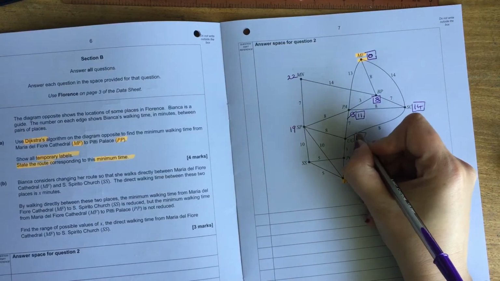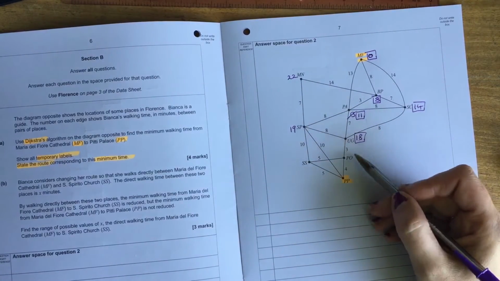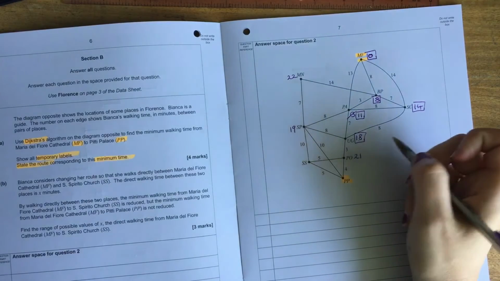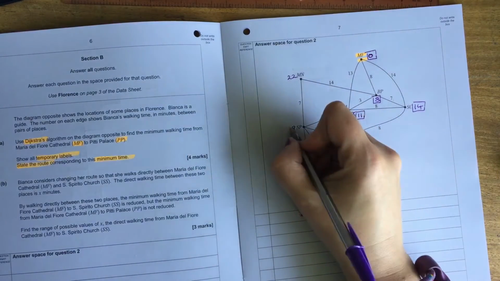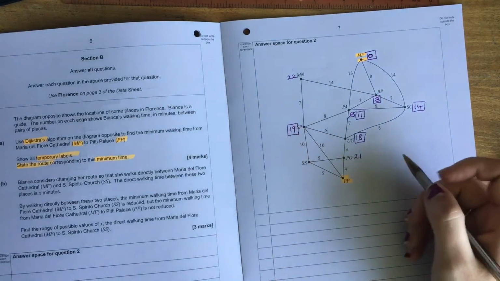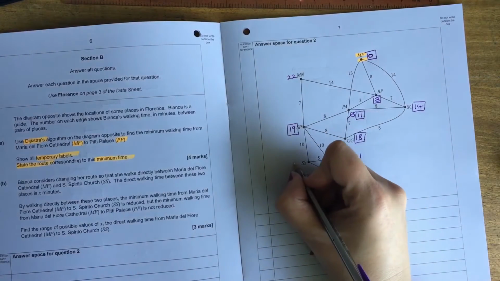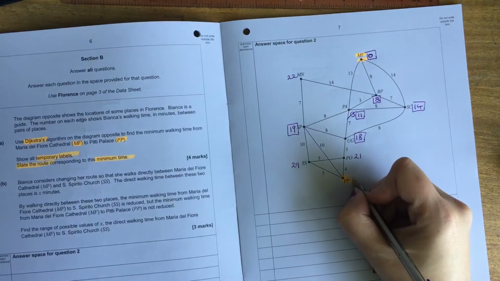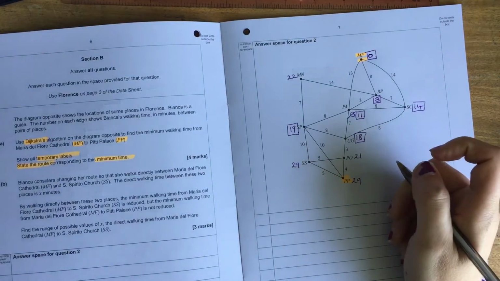Box the smallest, 1 step in each direction. 18 plus 3 is 21. 18 plus 8 is bigger. Box the smallest, which is 19. 19 plus 10 is 29.